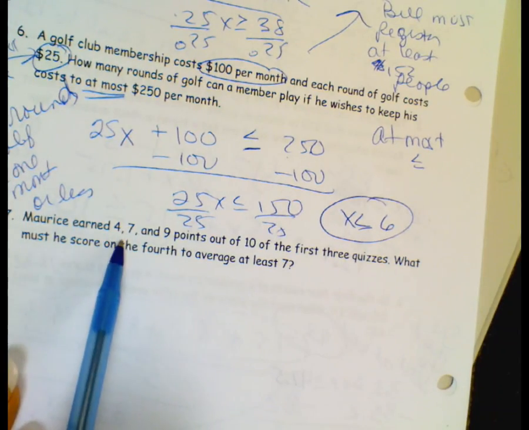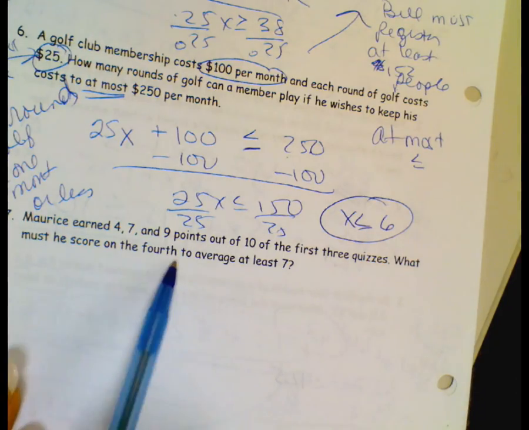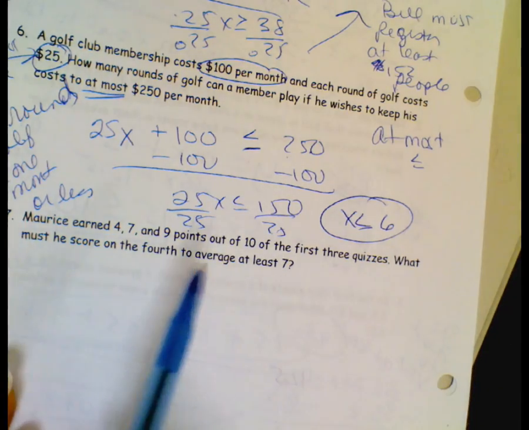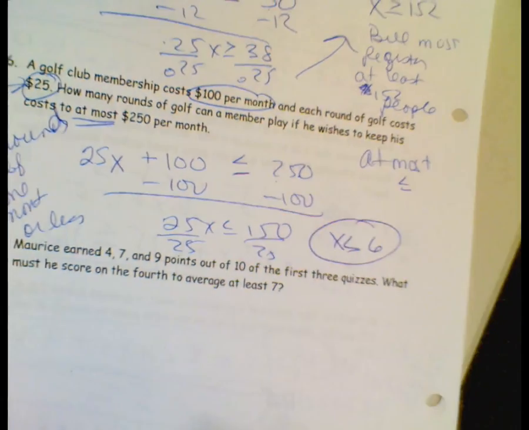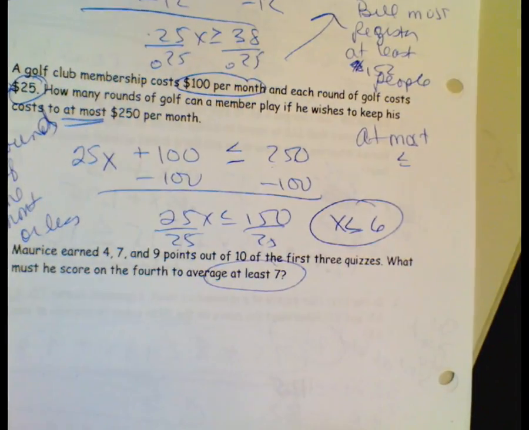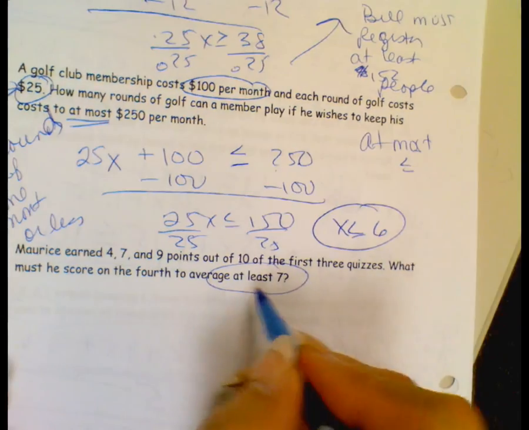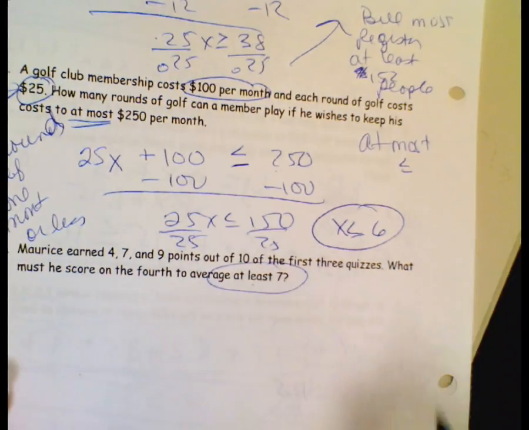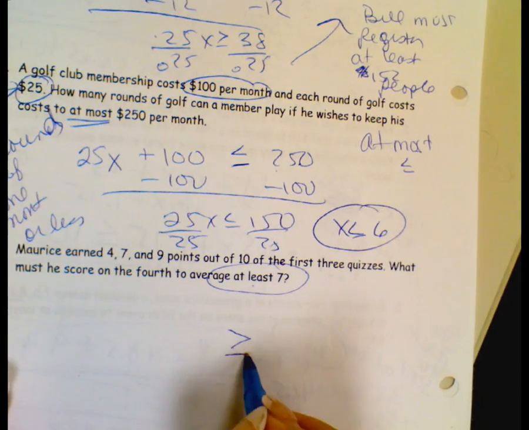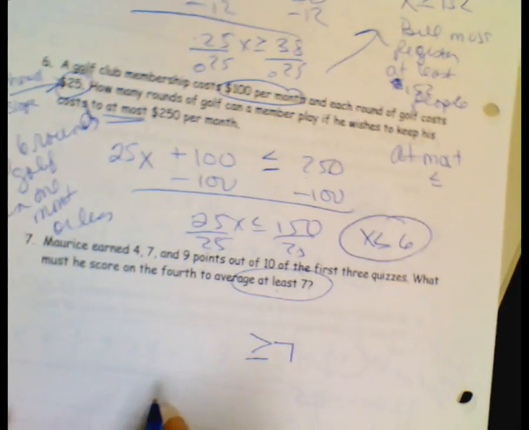Maurice earns a 4, a 7, and a 9 points out of 10 for the first 3 quizzes. What must he score in the 4th to average at least 7? Now we're doing math scores. He wants his average to be at least 7, out of 10-point quizzes. What does at least mean again? If he wants at least a 7, he wants to be greater than or equal to 7. That's his goal. Now over here is where we do all the math.